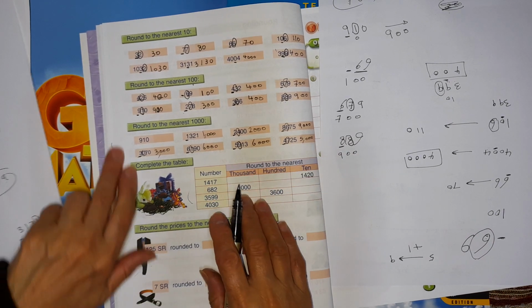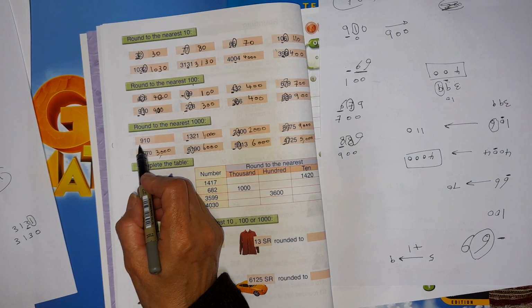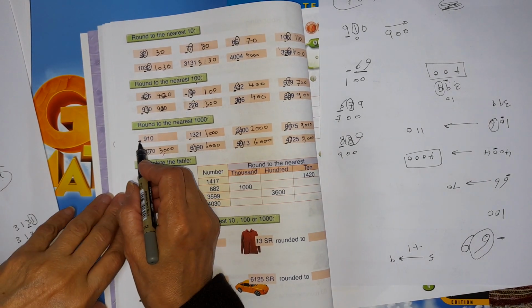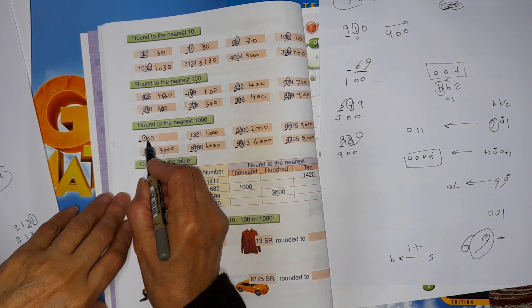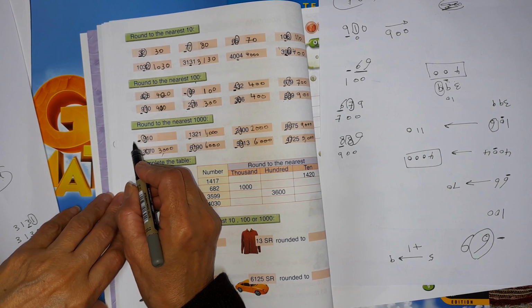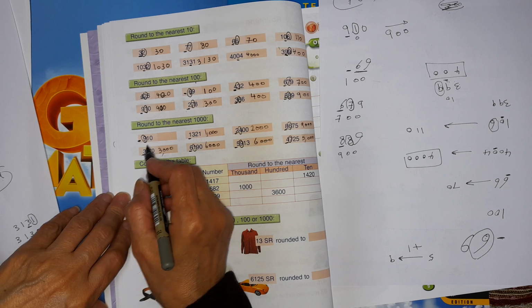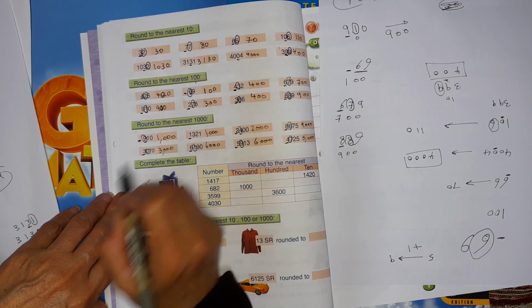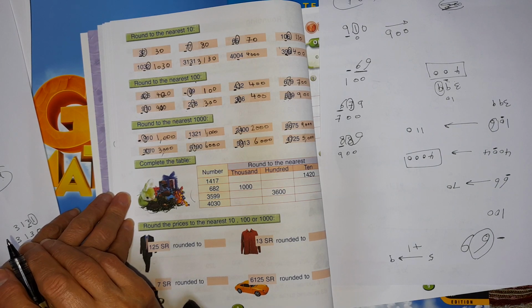Okay, now we didn't do this. And where is the thousand? I don't have thousand, so put a dash. Underline this digit, circle this 9. This 9 will give my 1,001. So this will become 1. And what about the rest? All of them will become zeros. So it will be 1,000.